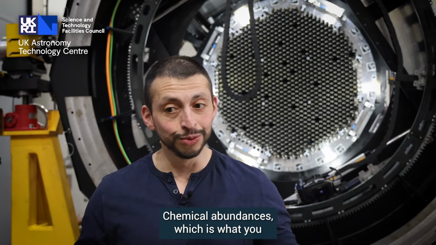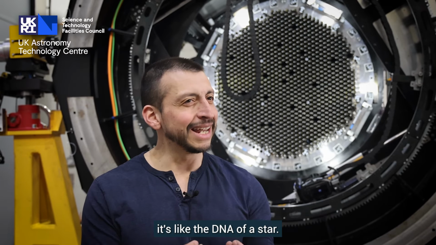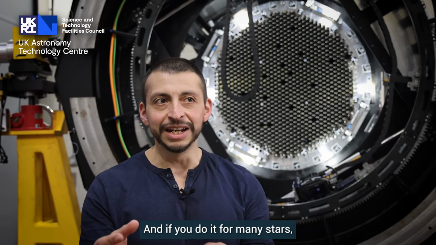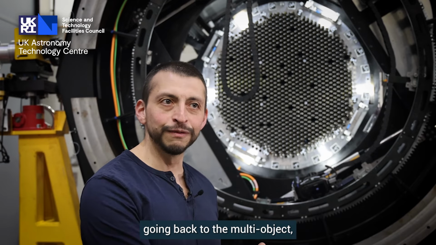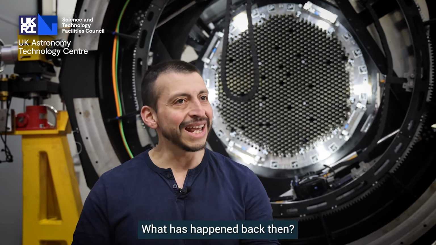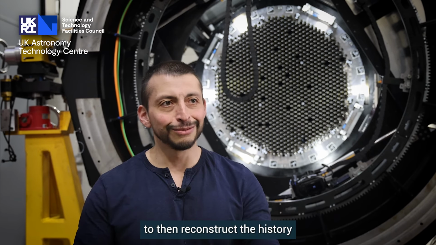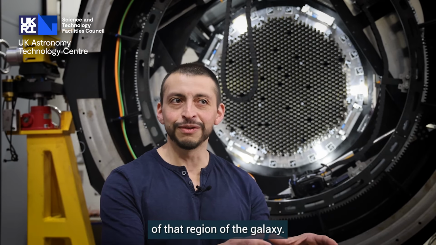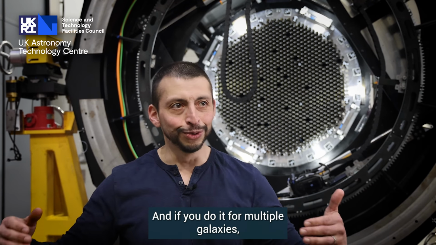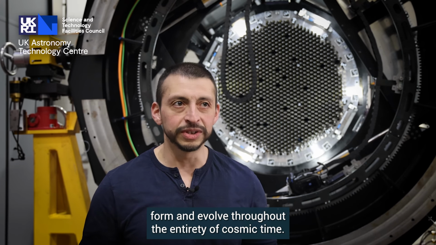Chemical abundances, which is what you recover from these stars when you take a spectrum, are like the DNA of a star. So you can reconstruct the history of how this star came to be, and if you do it for many stars, going back to the multi-object, you start reconstructing everything about the surrounding environment where these stars are being born, what has happened by then. And we use simulations with very detailed theory, right, to then reconstruct the history of that region of the galaxy. Then if you do it for large parts of the galaxy, you start understanding the galaxy as a whole. And if you do it for multiple galaxies, you start to understand how galaxies form and evolve throughout the entirety of cosmic time.